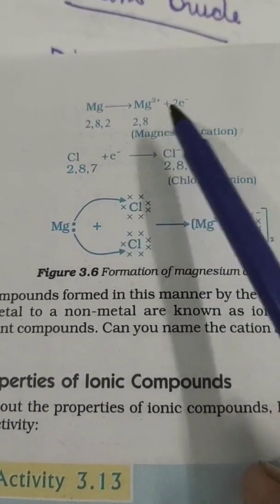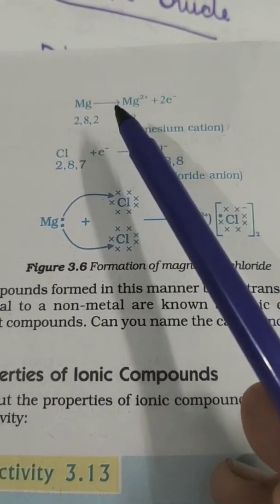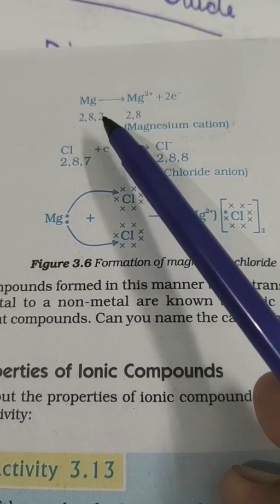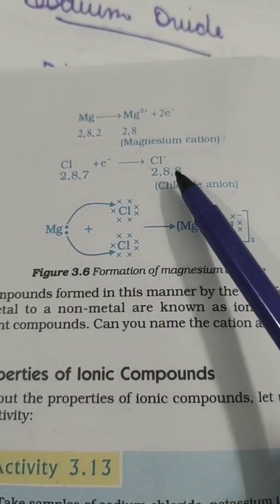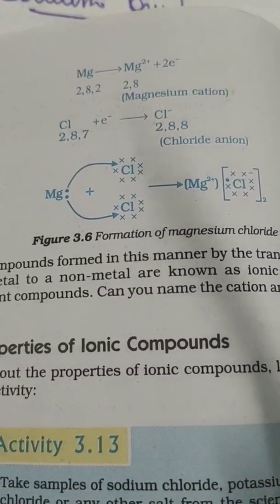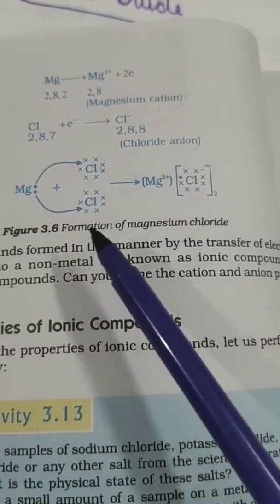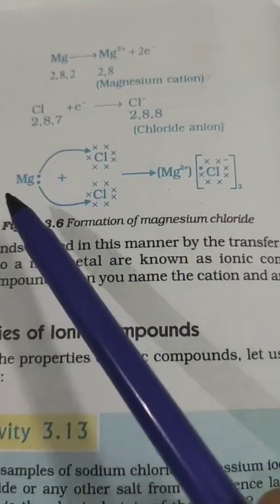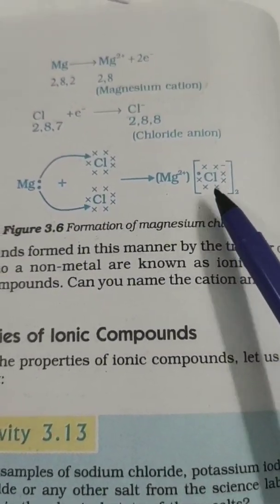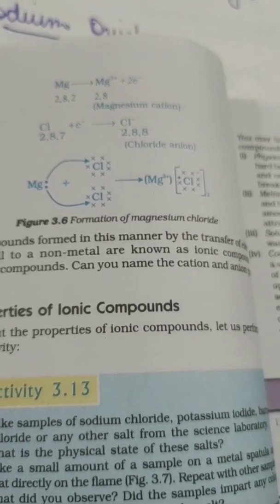This magnesium, which you can see, is having 2 extra electrons in its outermost shell, so it will donate 2 electrons, and chlorine wants 1 electron. So since chlorine wants only 1 electron, it will use 2 chlorine to take its 2 electrons. So 1 will be given to this and 1 will be given to this chlorine, and it will form magnesium chloride, that is MgCl2.